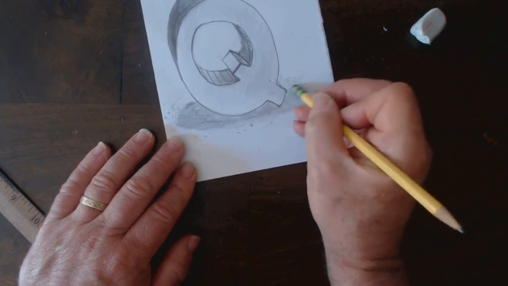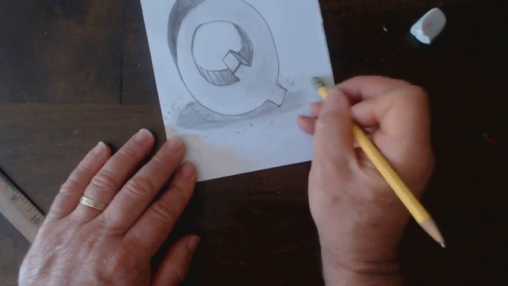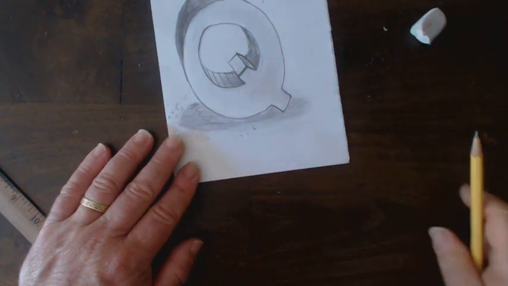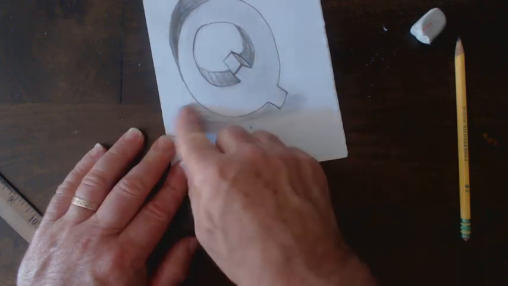There we go. We've got a little shadow, we've got a little Q, we've got some space, we've got some form, we've got some light, we've got some shadow. Not bad for a day's work.